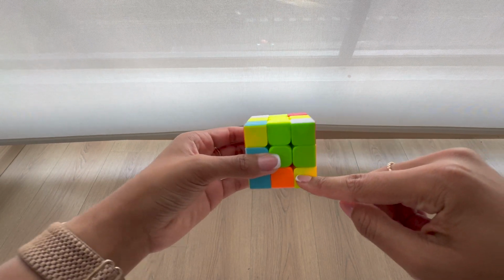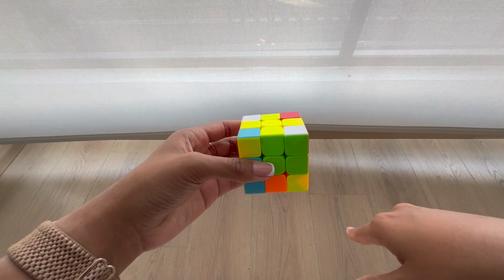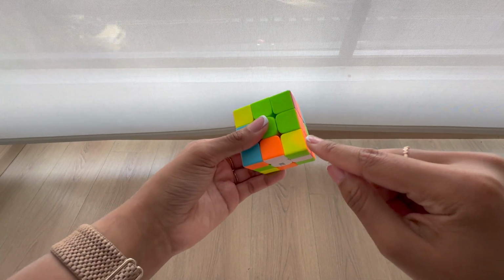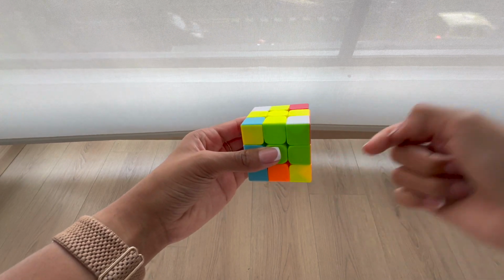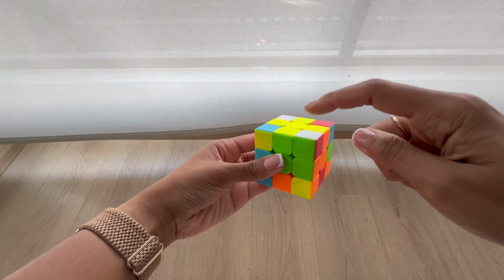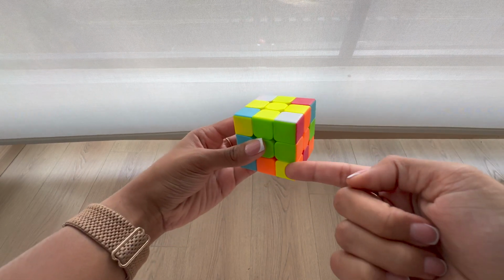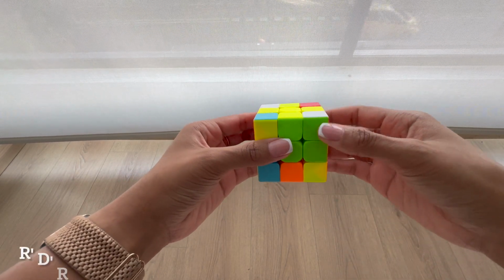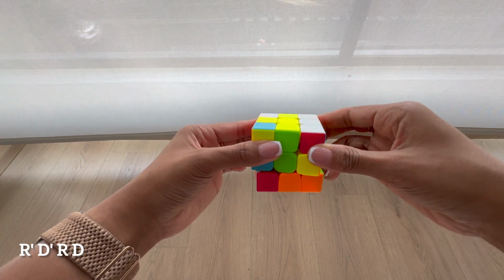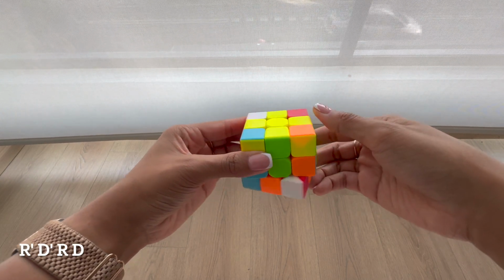There is an easier way to solve this, but I'll tell that to you another time and just give you the basics for now. So we want to take the yellow, green, and orange and put it exactly underneath where it needs to be, where it already is right now. We want it here, so right now we have it right here. Our first algorithm is going to be right inverted, down inverted, right, down.